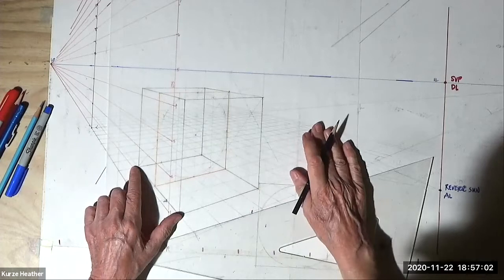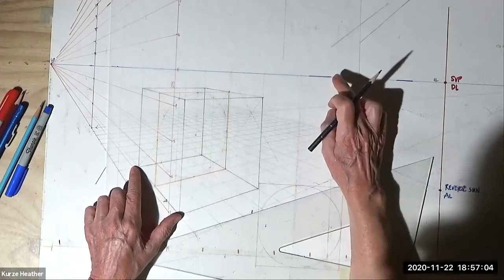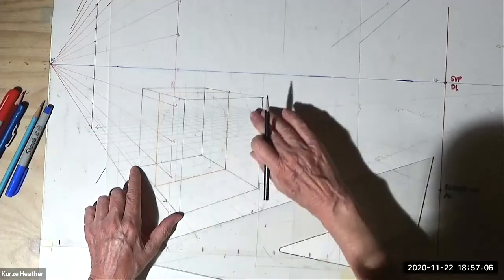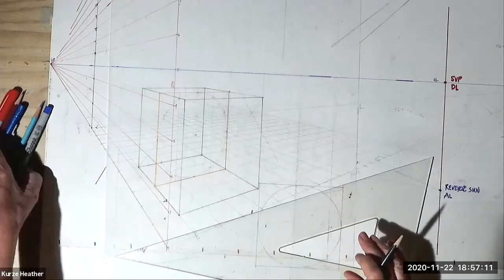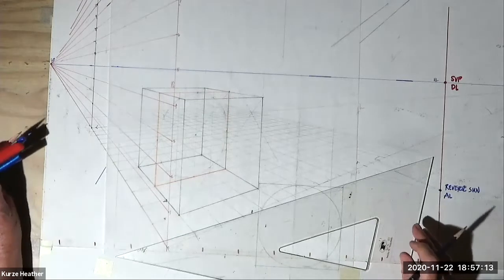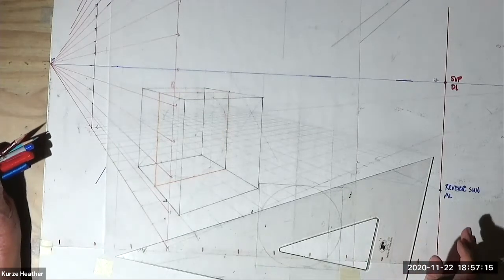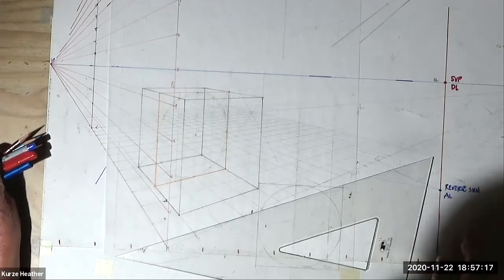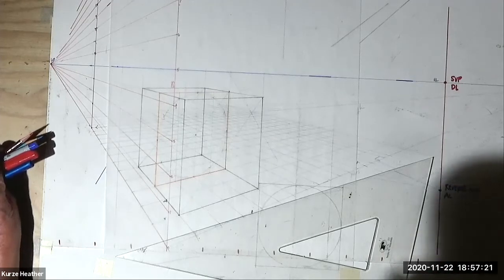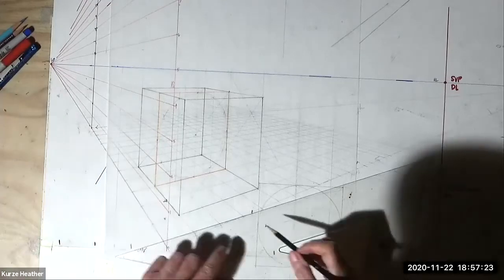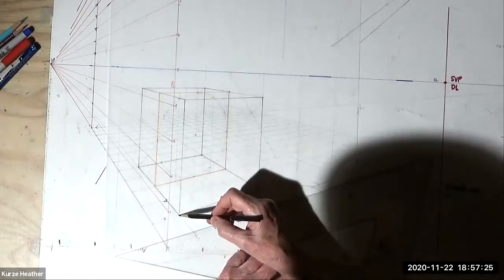Anything parallel to the ground is going to vanish to something on the horizon line, but these are sloping up. So they're going to have their own vanishing point somewhere way up high. So anytime you end up drawing something that's not parallel to the grid, all you have to do is get those first couple lines figured out, and then you've got vanishing points that you can use to draw the rest of it.